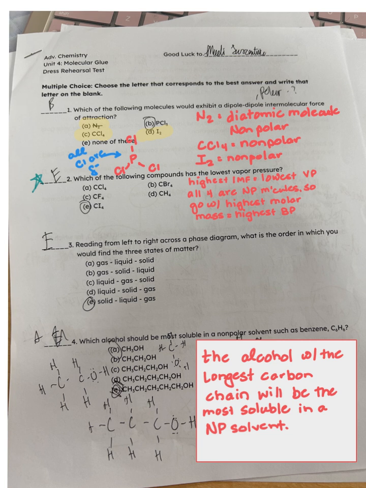Okay, this one. Which alcohol would be the most soluble in a non-polar solvent? Okay, so you want the alcohol that has the most non-polar characteristics to it, which is going to be the one with the longest carbon chain, because that carbon chain is what's non-polar. The OH that makes it an alcohol is polar. Because remember, which you didn't remember when you drew these, oxygen bends things.